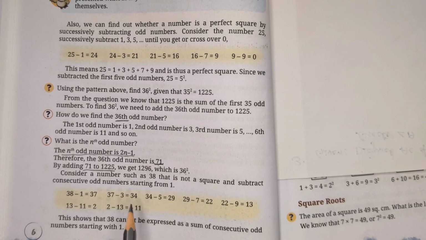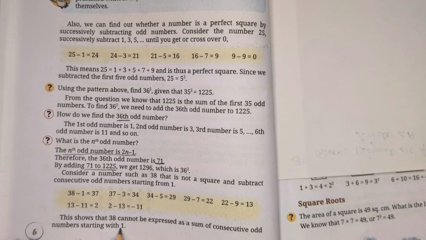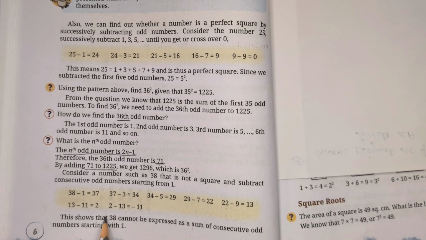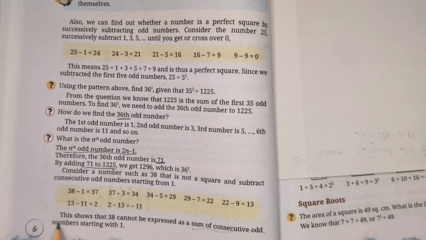We have to get 0. If it is a perfect square, always the last result when we are subtracting will be 0. So 38 cannot be expressed as the sum of consecutive odd numbers starting with 1. 38 is not a perfect square, so we cannot write it as the sum of consecutive odd numbers.